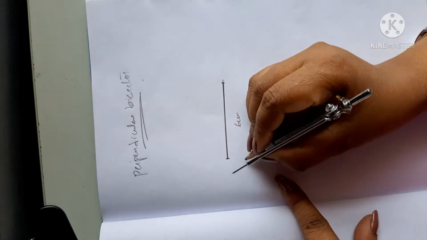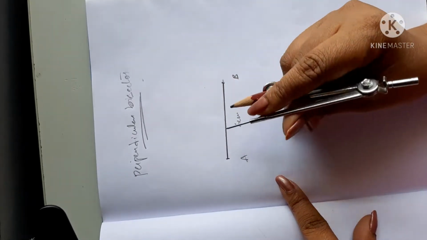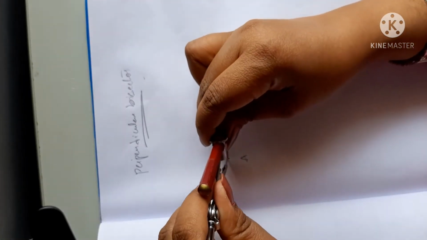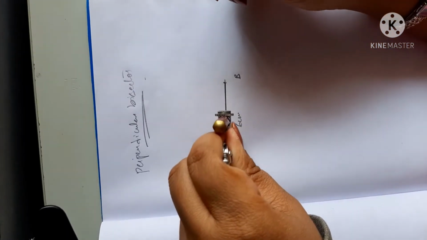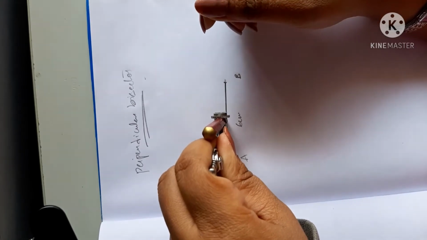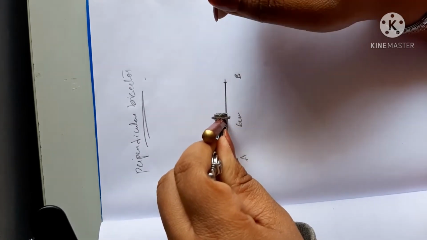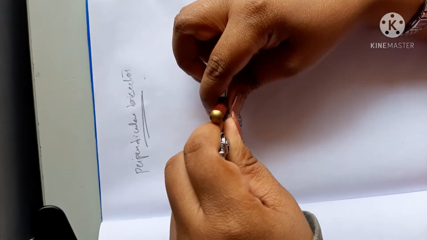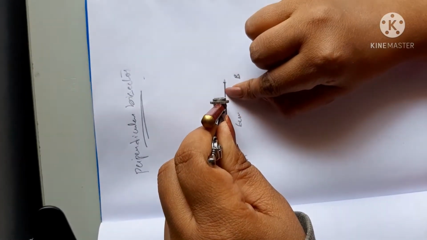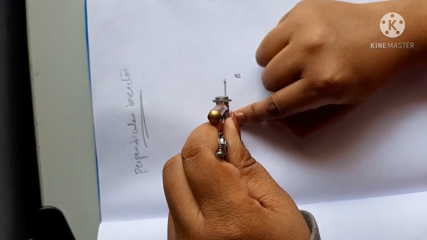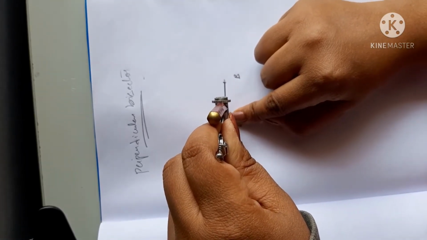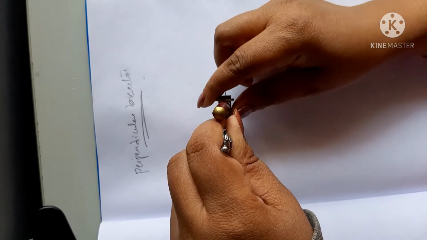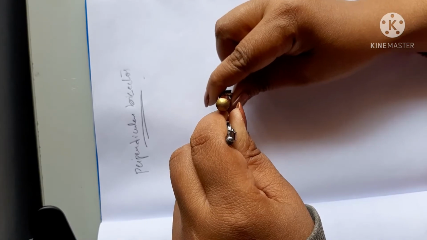This is A and this is B. From A I am taking this, it is approximately the midpoint, but we need an exact midpoint. So for that, take more than half the measurement. Either you can take here or here also, whatever. So I am taking here.